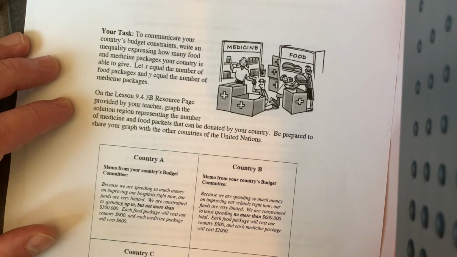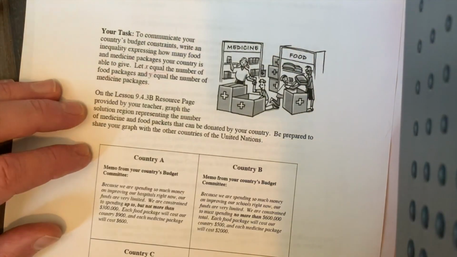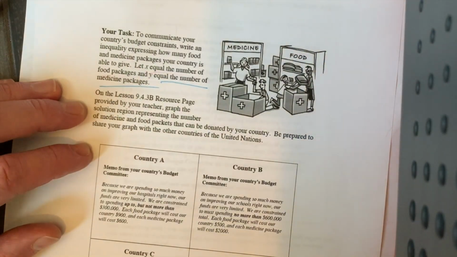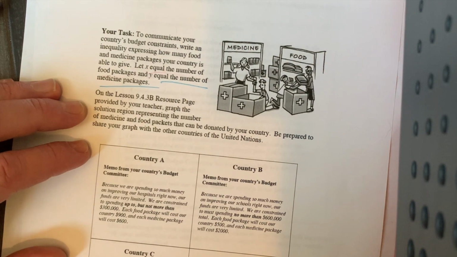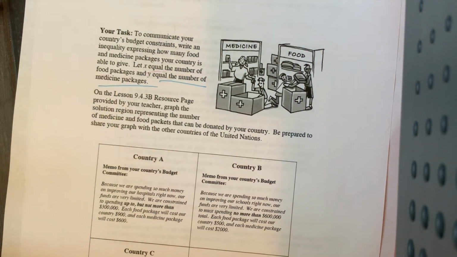Write an inequality expressing how many food and medicine packages your country is able to give. Let X equal the number of food packages, and let Y equal the number of medicine packages. And then on the lesson resource page provided by your teacher, graph the solution region representing the number of medicine and food packets that can be donated by your country. Be prepared to share your graph with the other countries of the United Nations.